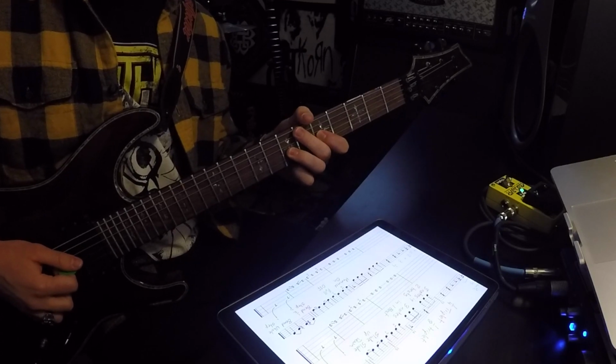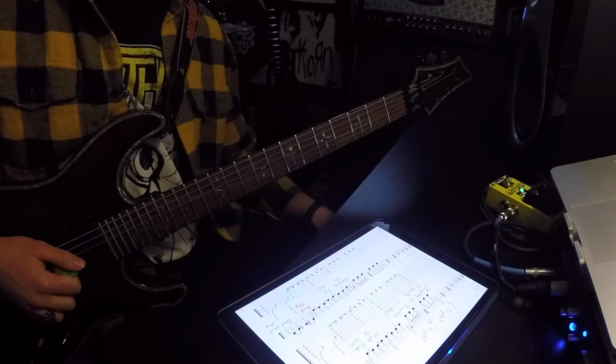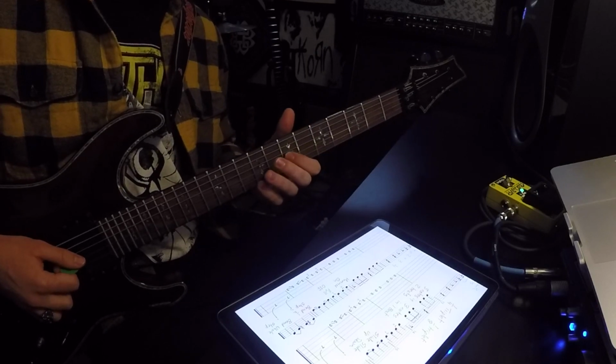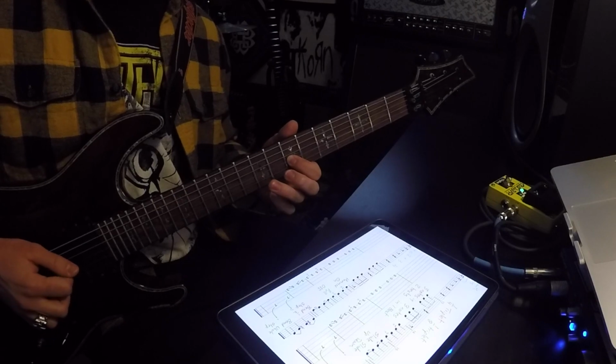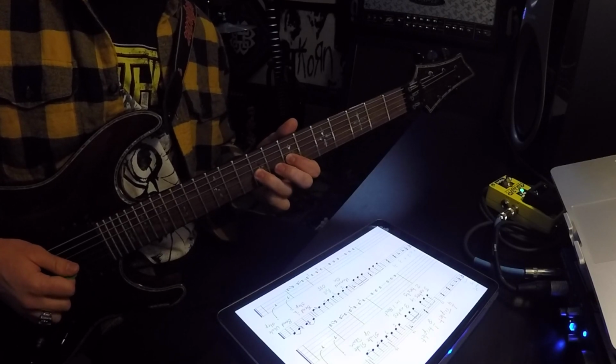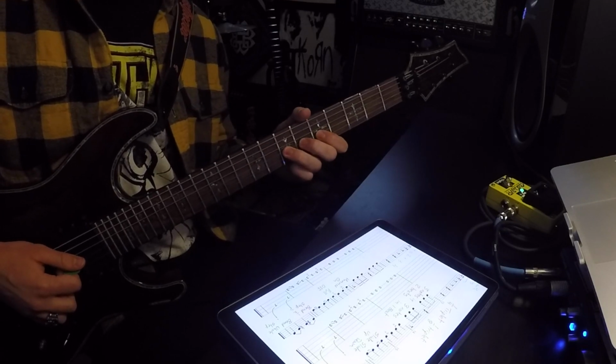Okay? Now the next 7 for the bass and the first 7 for guitars goes up 1 whole step. So we're starting on that 7 and we're going to bend it all the way up to the 9, because that's 2 half steps or 1 whole step. So we're bending it up 1 whole step.